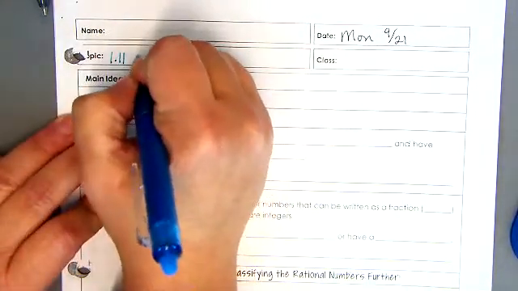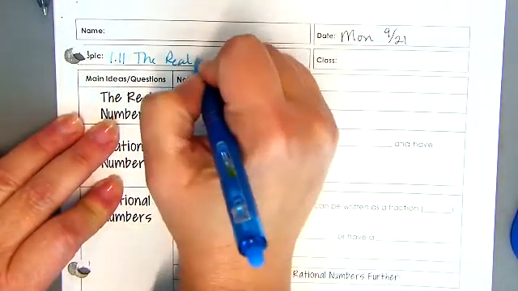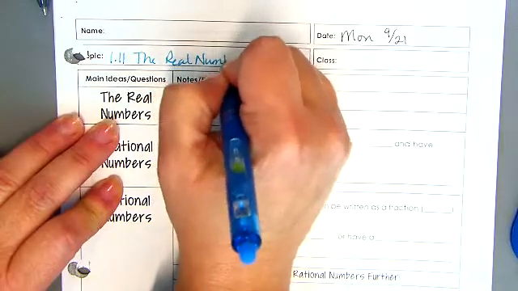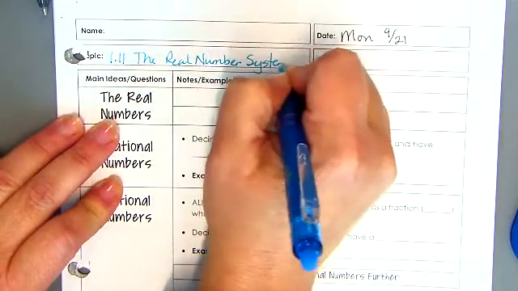Today we are starting section 1.1, the real number system. We're going to be classifying the numbers today.